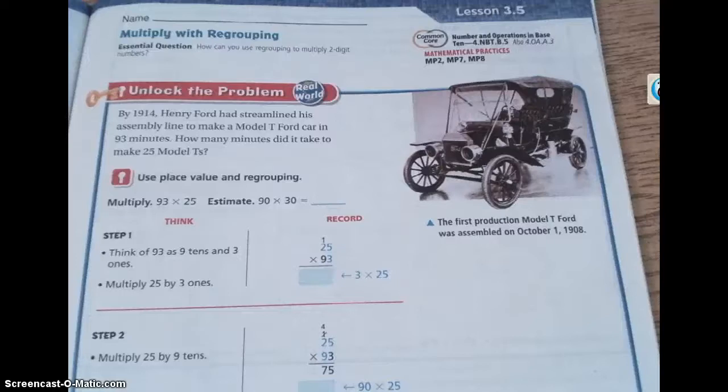Okay, welcome to your 3.5 video cast. The essential question today is how can you use regrouping to multiply two-digit numbers? So we're going to be doing 2 by 2 digit multiplication, and we're going to do it the way that we taught you last chapter.